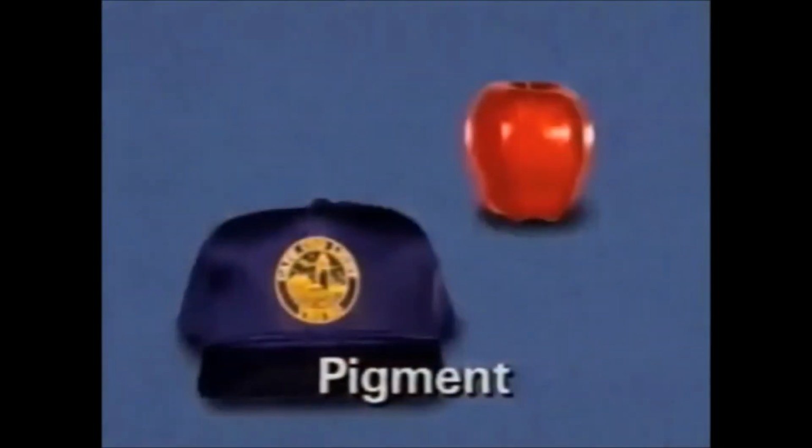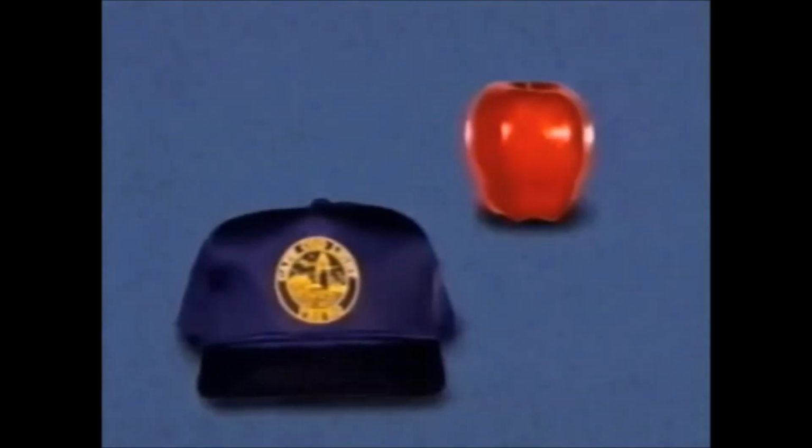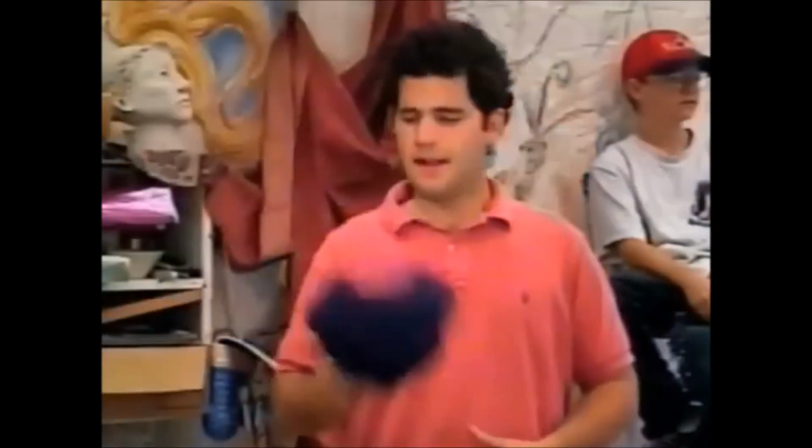The pigment in an object determines its color, whether it comes from a dye added to the material used to make this hat or naturally from this apple. This hat looks blue because pigments in the material reflect only those colors of light that, when combined, look blue. The other colors of the spectrum are absorbed, so you don't see them. So, the pigments in an object determine which colors are absorbed and which are reflected.